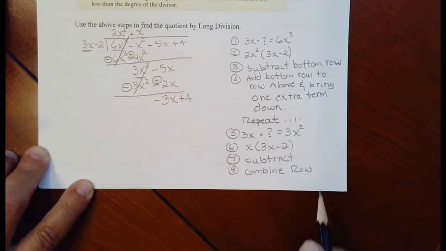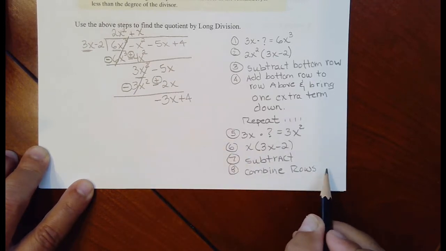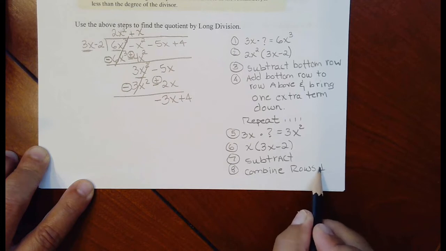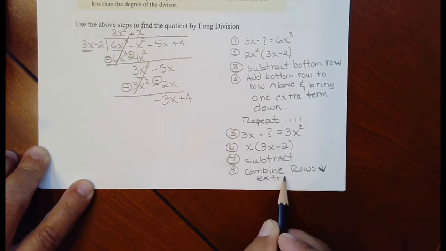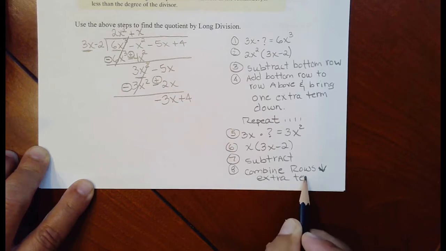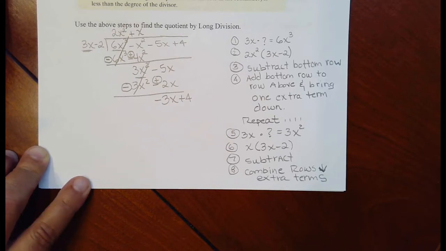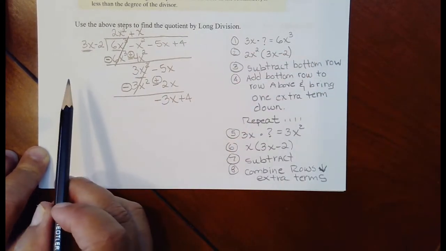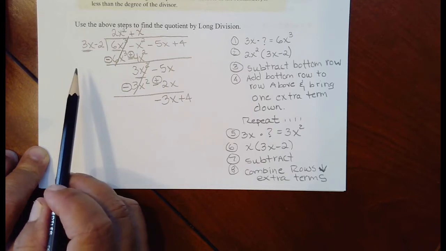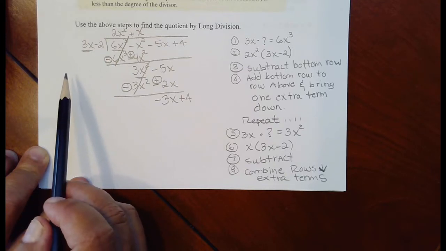I don't think I have any more room to write out the steps, but you can watch me continue the steps. So I've just brought down that last term, and you want to keep repeating. You're always concentrating on the leftmost term here and the leftmost term here. Can I multiply this by something to turn it into this? And you can. You can multiply 3x by negative 1 to turn it into this.